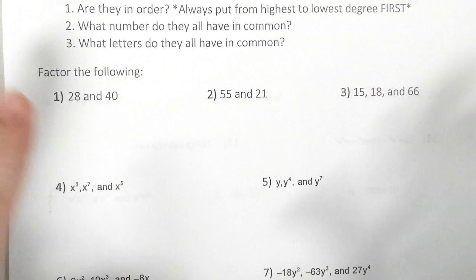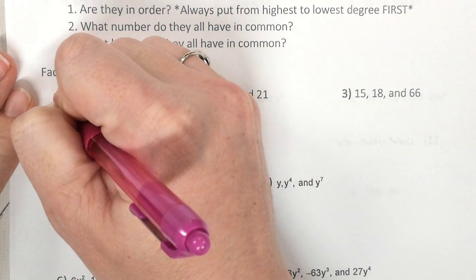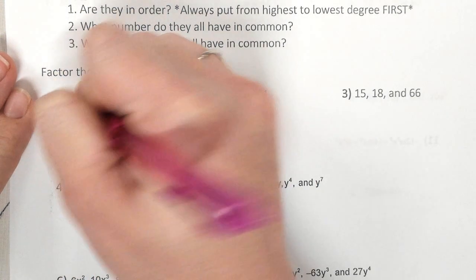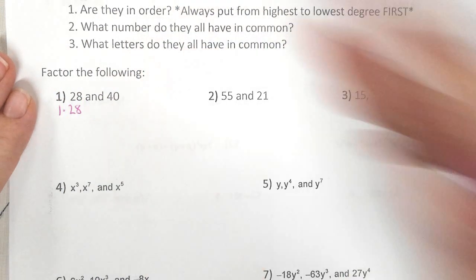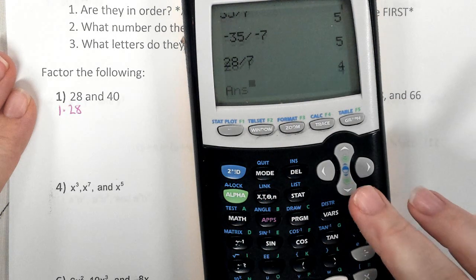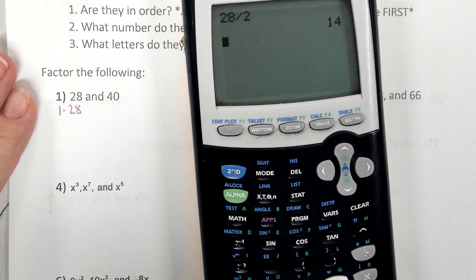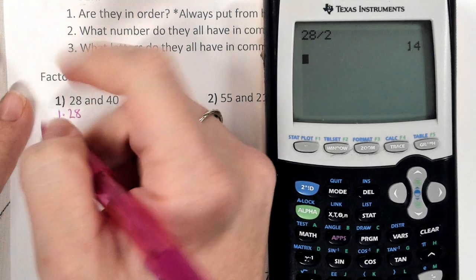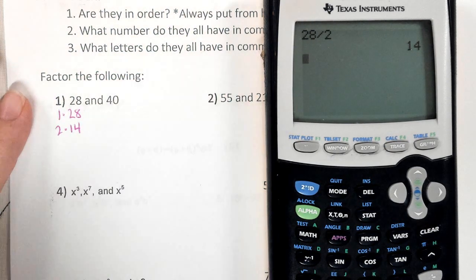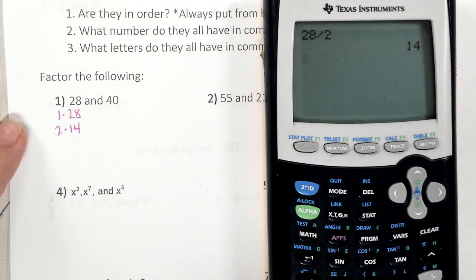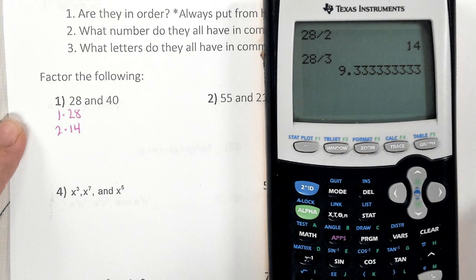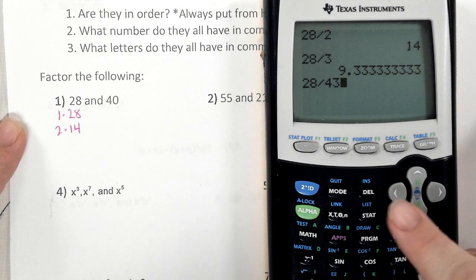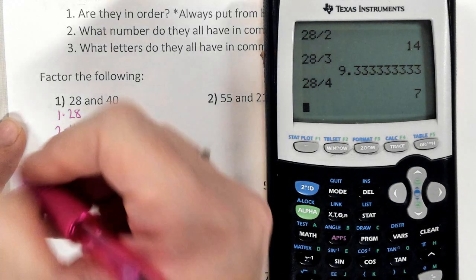So here, let's look at 28. I always start with my smallest number. 1 times 28 gives me 28, because 1 times the number always works. 28 is even, so I know that 2 goes into it. 28 divided by 2 gives me 14, so 2 times 14 are also factors of 28. 3 didn't go into it because it gave me a decimal, so 3 is not a factor. 28 divided by 4 gave me 7, so I have 4 times 7.